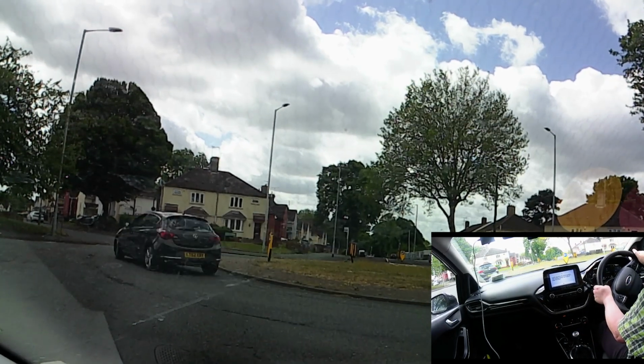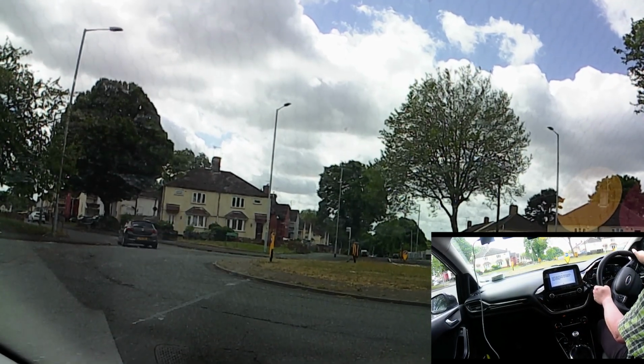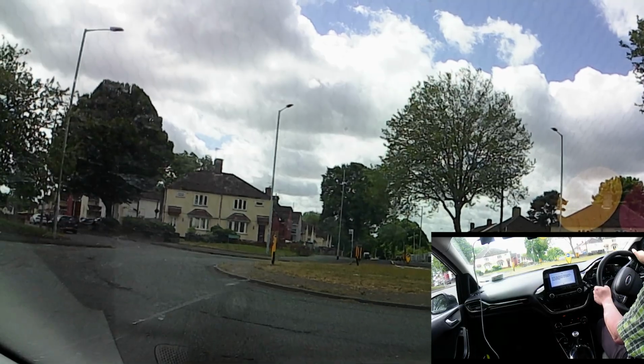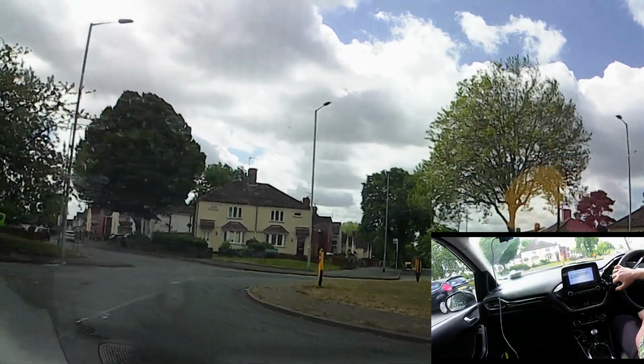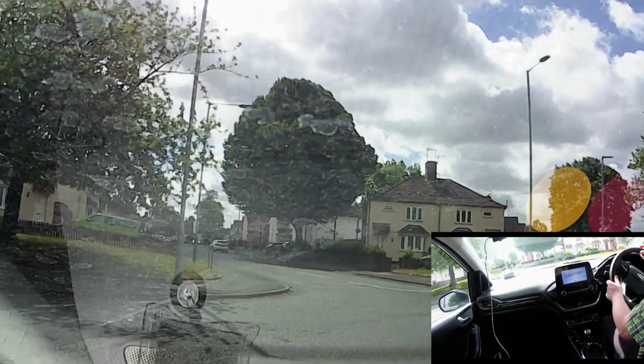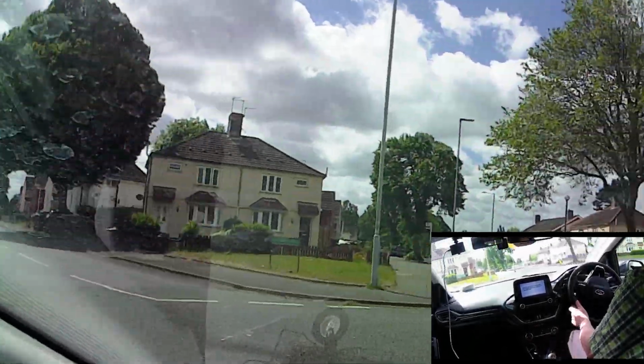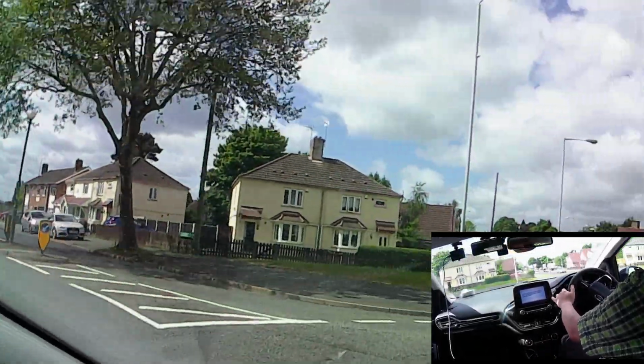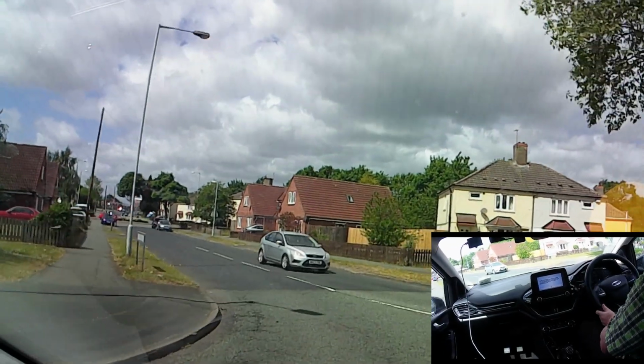Wait for the car on the right. I'm not sure where he's going yet. Hey, signal popped off, so pop it back on. 1, 2, 3. I will signal to come off because it will affect the decision of this silver Ford.